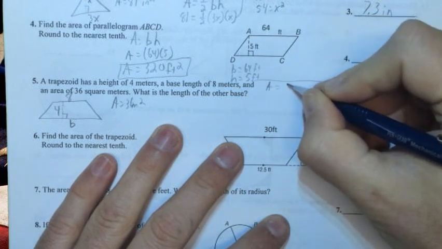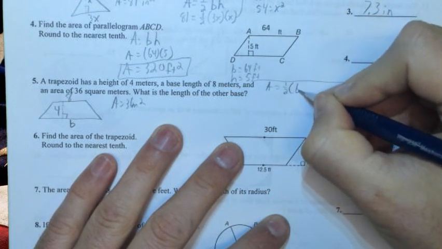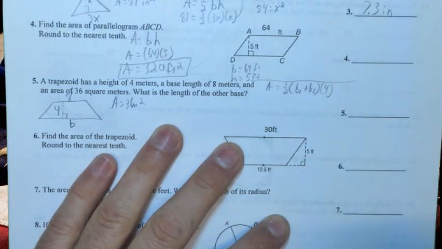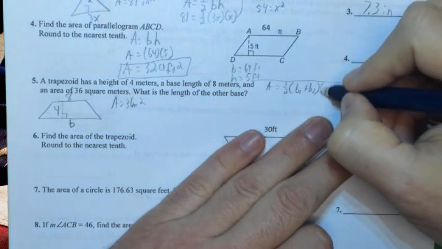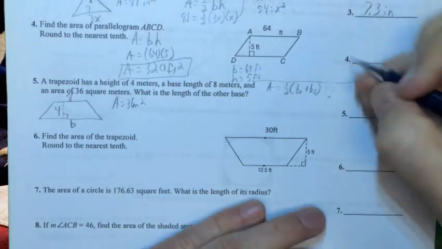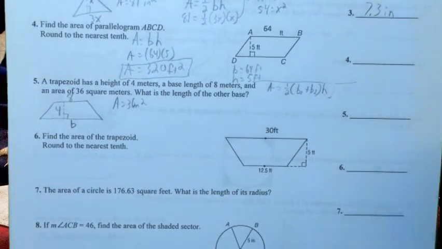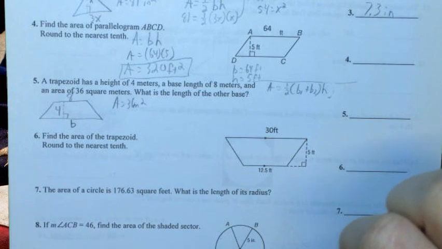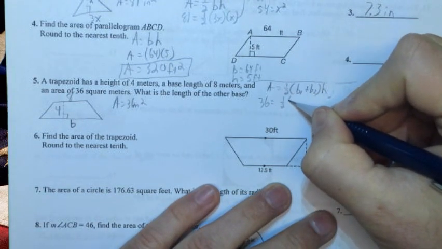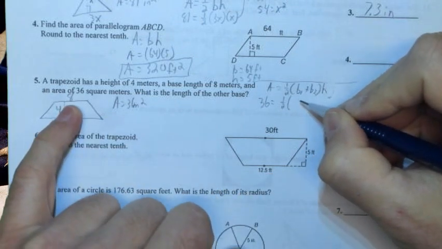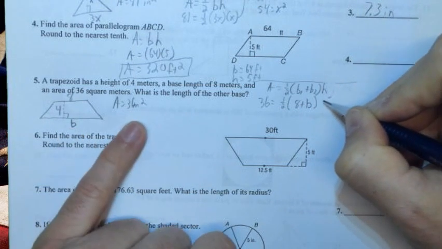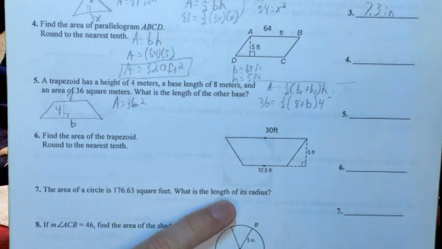Area equals 1/2 times B1 plus B2 times the height of 4. Oh, I'm sorry, doing the formula first: times H. Now let's go ahead and plug in. Area is 36 equals 1/2 times base 1 is 8 plus base 2 is B times the height is 4.